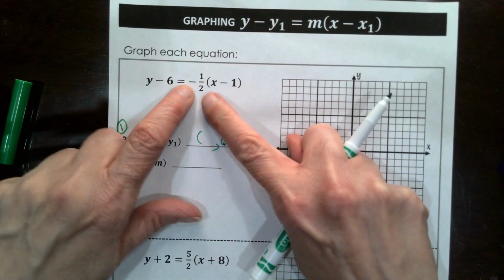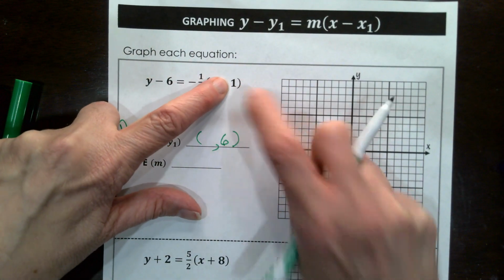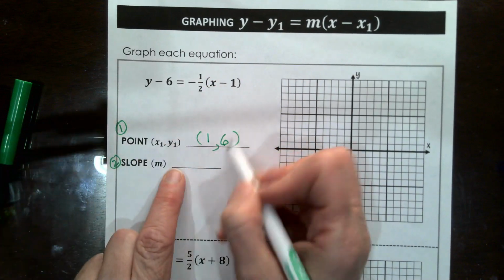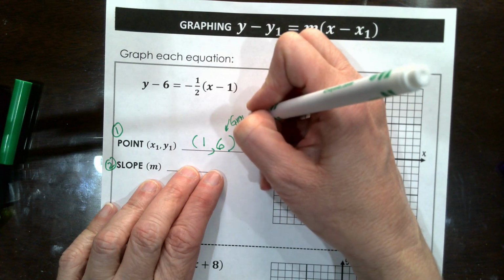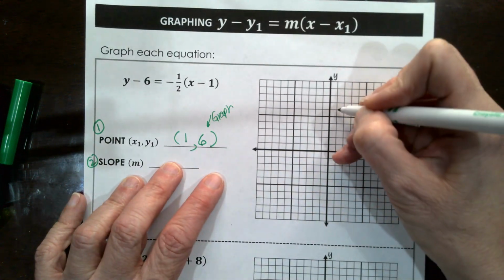And then the number after the subtraction sign is a 1. So this is our starting point. We're going to graph this point. So (1, 6) is going to go here.